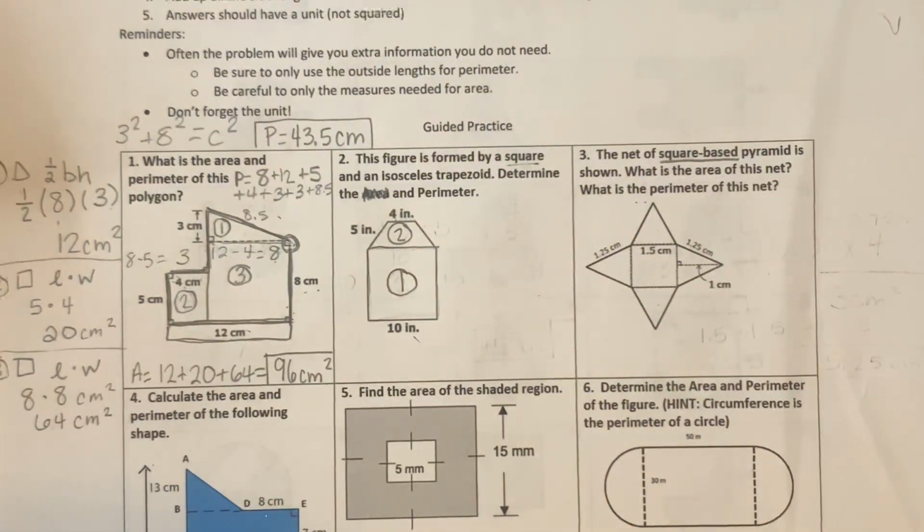Now I know your problem says the area and perimeter. I went ahead and crossed off area. There's some information missing to find the area that we don't have to solve for. So we're just going to worry about the perimeter, okay? So let's talk about these different sides.